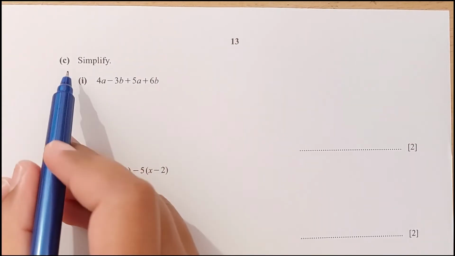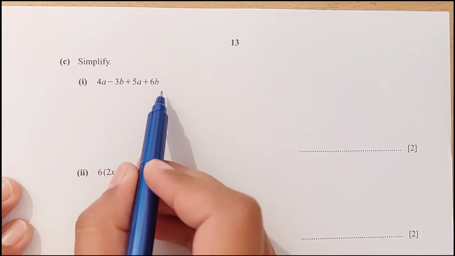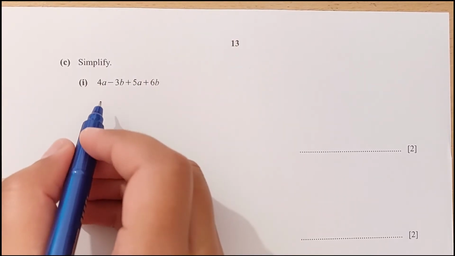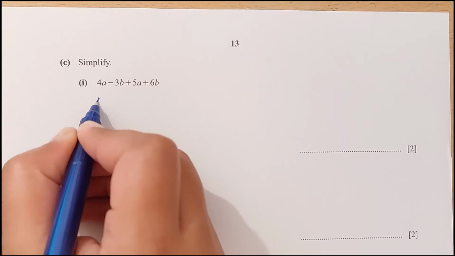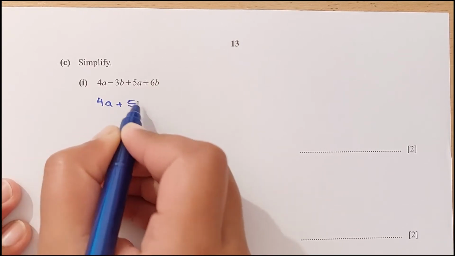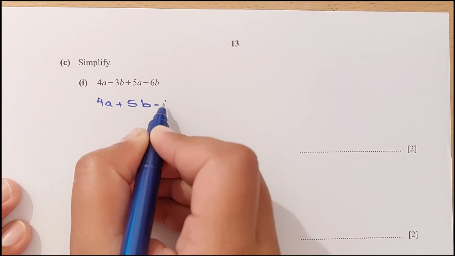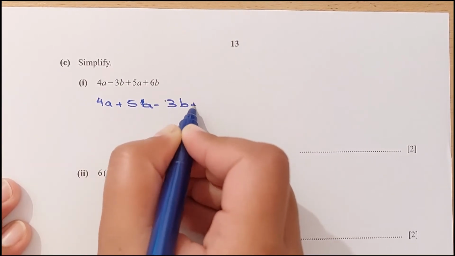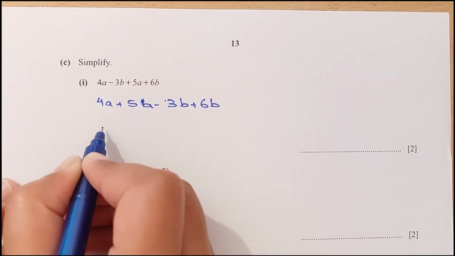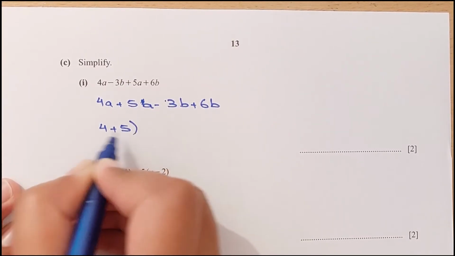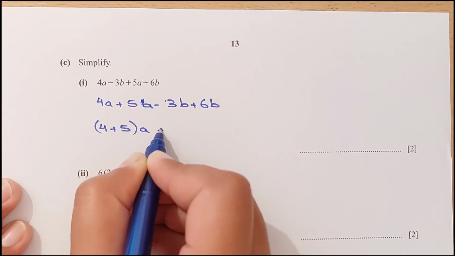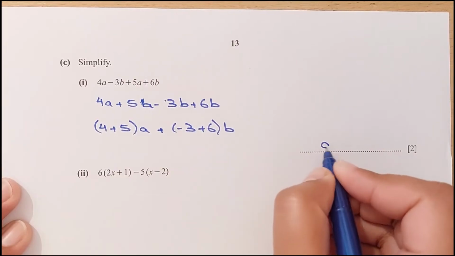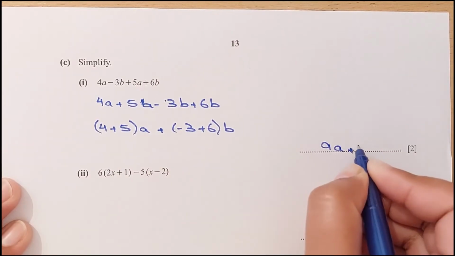Now for part C, simplify. In the first, we have A terms and B terms, so let me combine the A terms: 4A plus 5B minus 5A, sorry, plus 5A, minus 3B and plus 6B. So the A terms are 4 plus 5, which is 9A, and the B terms are minus 3 plus 6, which is plus 3B.